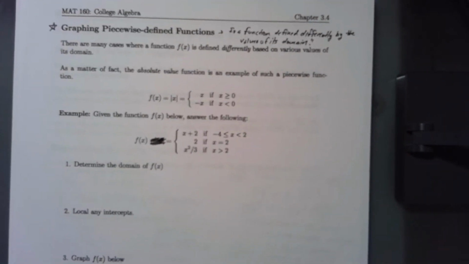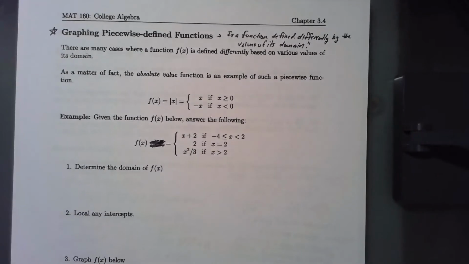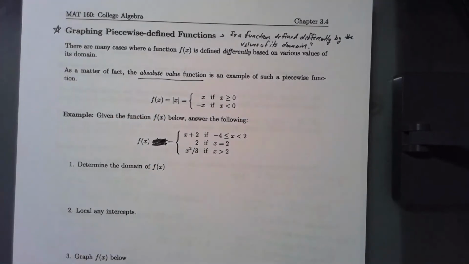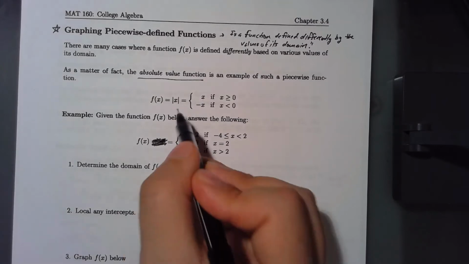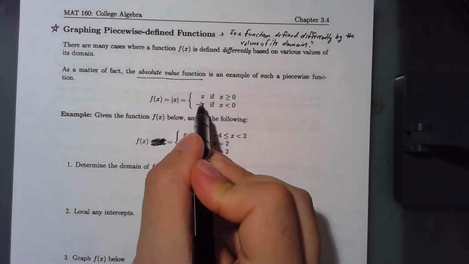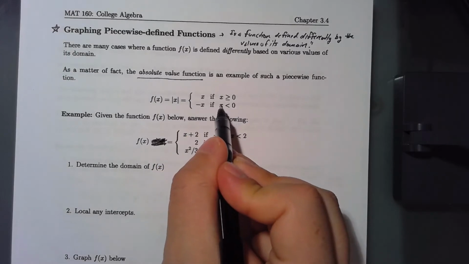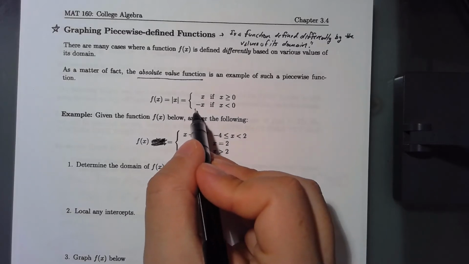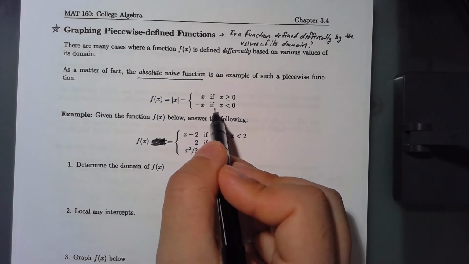So it depends on the values of the domain. The absolute value function is an example of such a piecewise function. As we know, absolute value can be a positive number or it could be a negative number, depending on the value of x. We don't usually write the absolute value function like this, but it can be written like this.